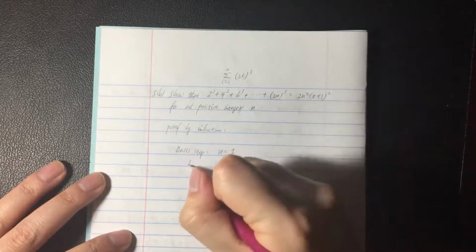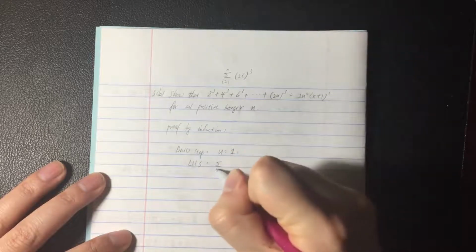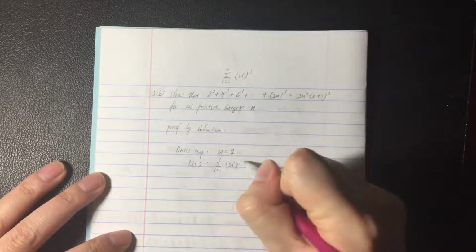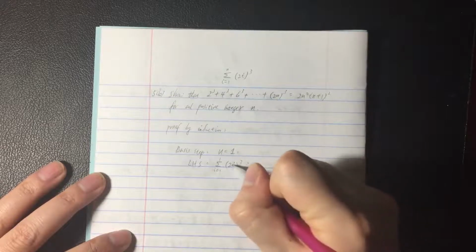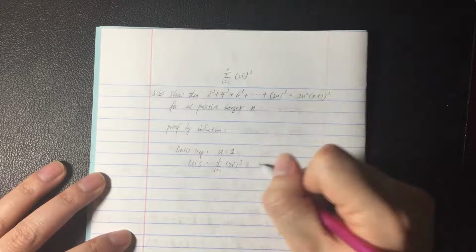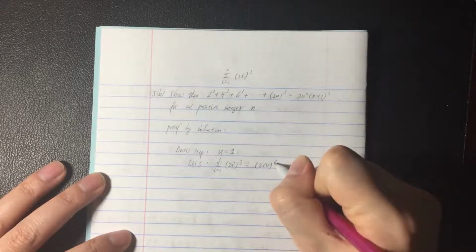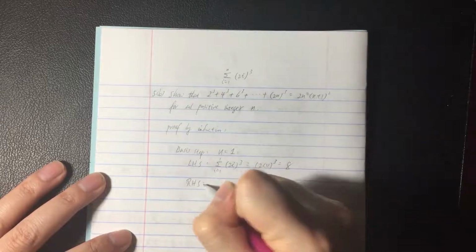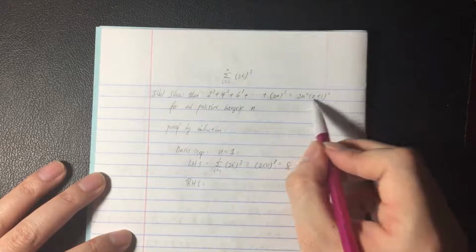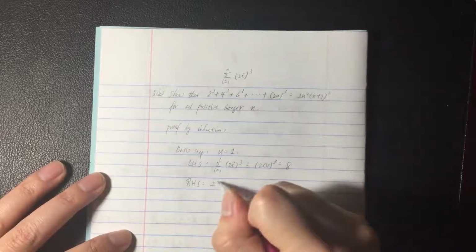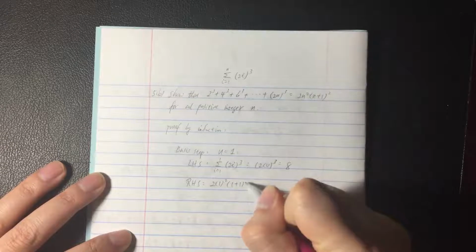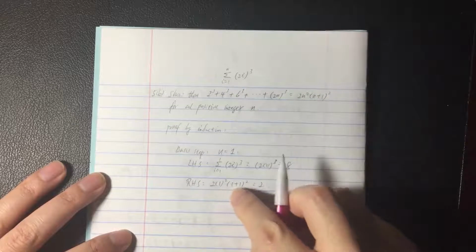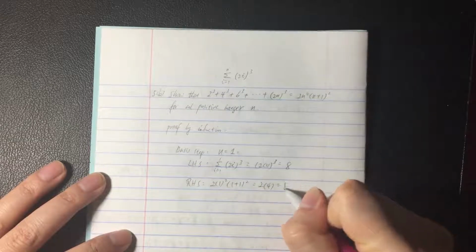If I plug in 1, the left hand side is the summation i from 1 to 1 of 2i to the power 3. When i is 1, I have 2 times 1 to the power 3, which is 8. For the right hand side, I do the same thing and plug in 1 for each n. I get 2 times 1 squared times 1 plus 1 squared. 2 times 1 squared is 2. 1 plus 1 squared is 4. 2 times 4 is 8.